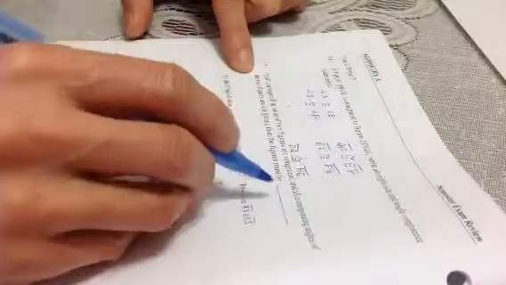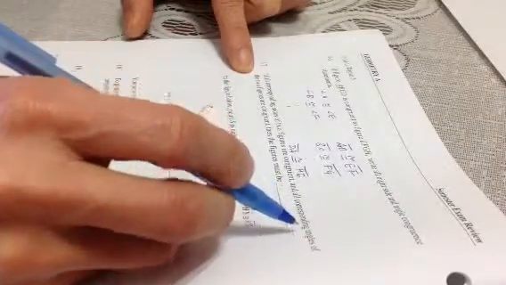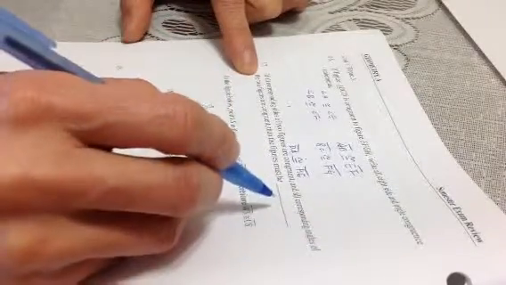Okay. Now if all corresponding sides of 2 figures are congruent, and all corresponding angles are congruent, these figures must be congruent.